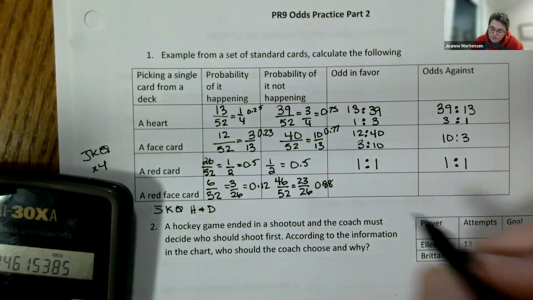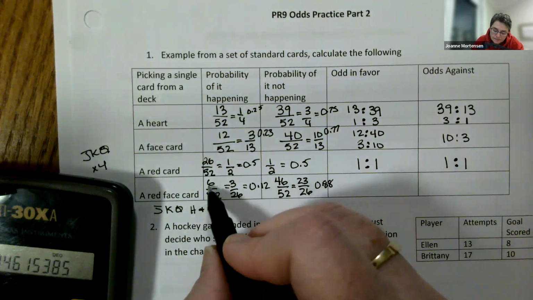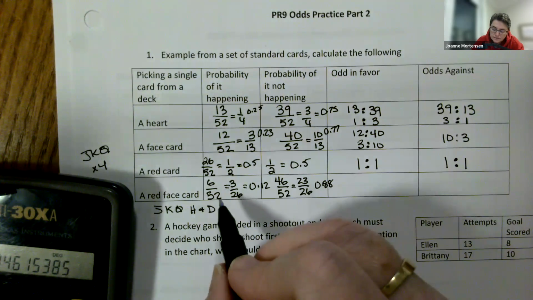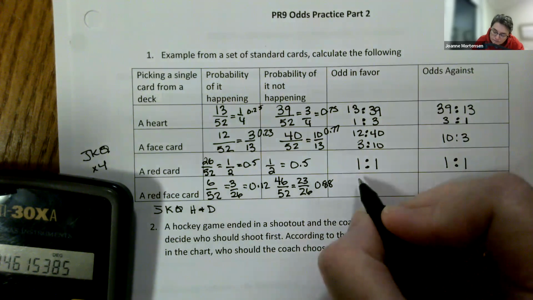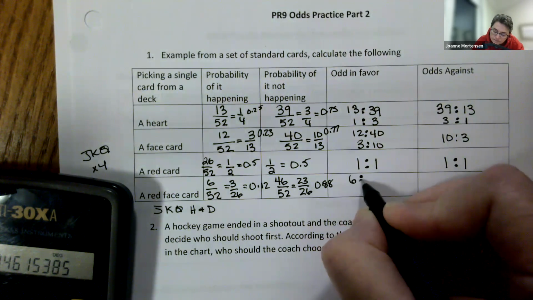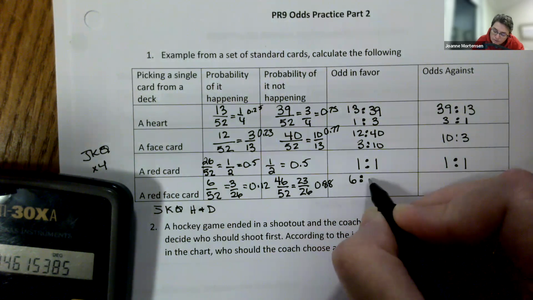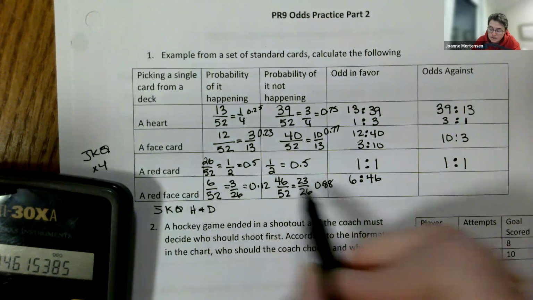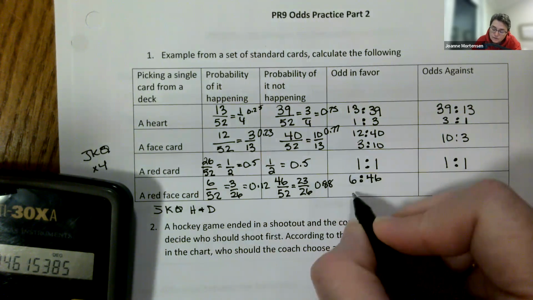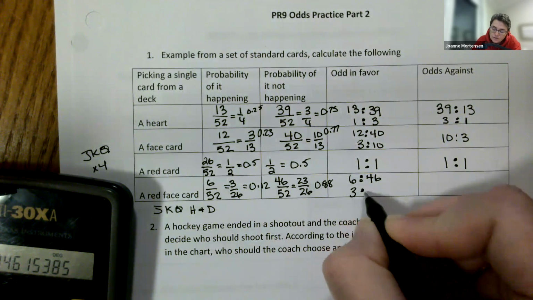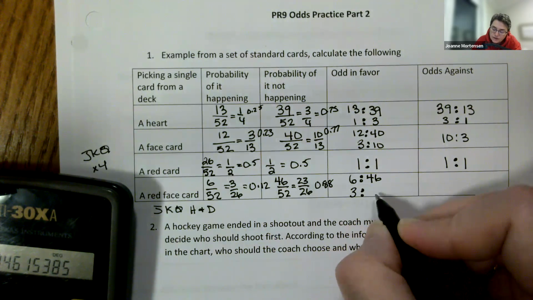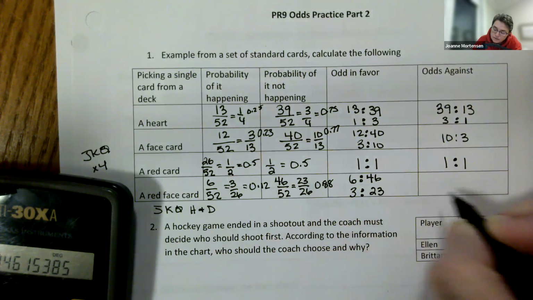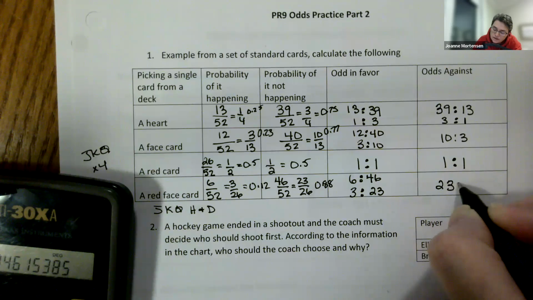Now, when we want a ratio, let's see. I don't know how many of you really enjoyed reducing those fractions down. So I'm going to use a 6 and 46, but hey, look at that. Those are both divisible by 2. This is going to give me 3 to 23, which means this is 23.